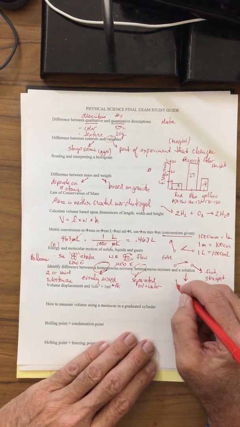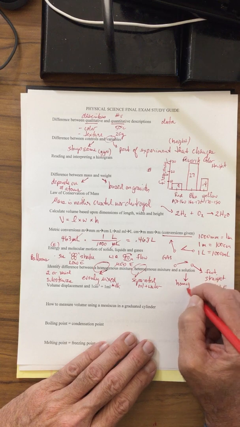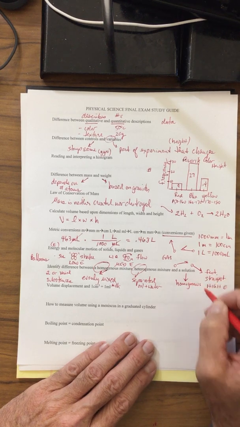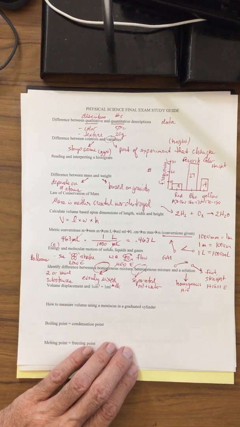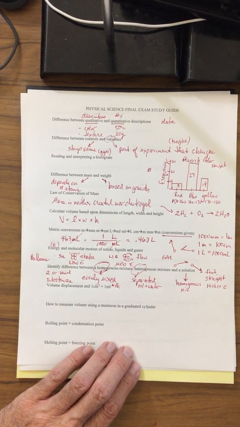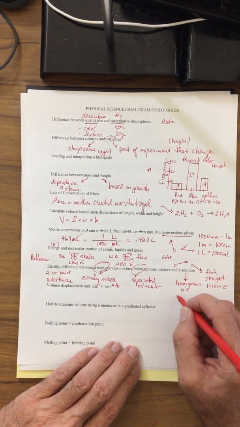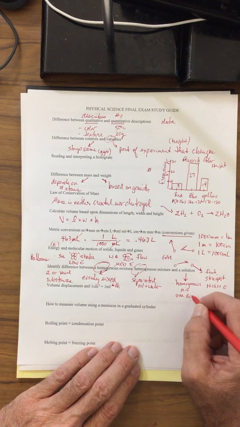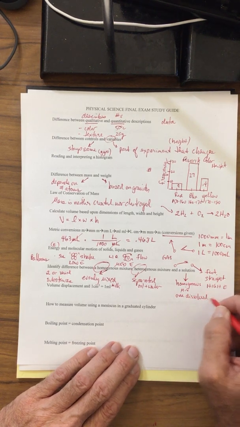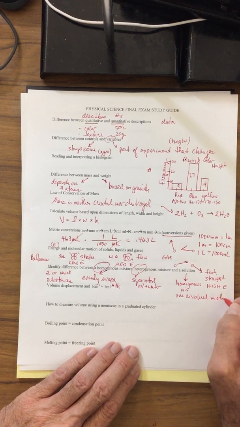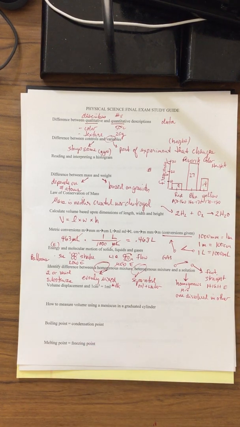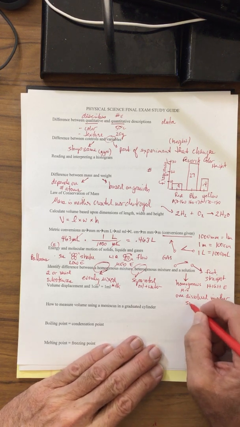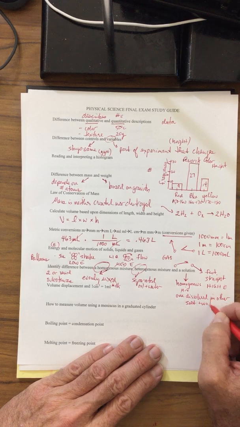So a solution is a homogeneous mixture, and this homogeneous mixture has one thing dissolved in another. So salt in water would be an example.